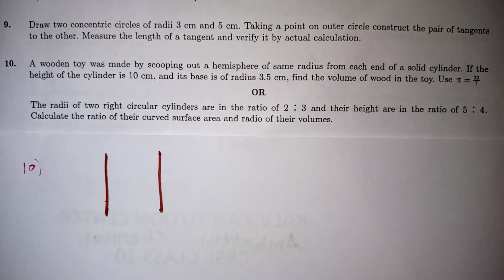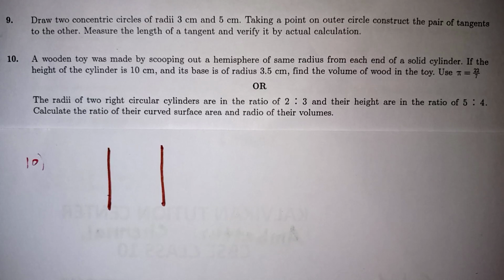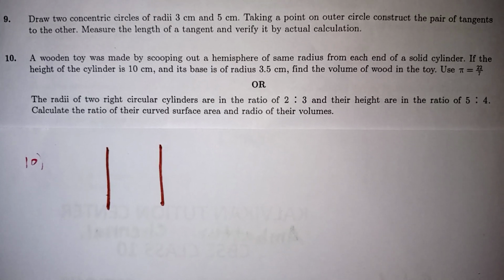Hi students, in this video we are going to learn some important questions from the sample question paper for 10th standard term 2 exam.